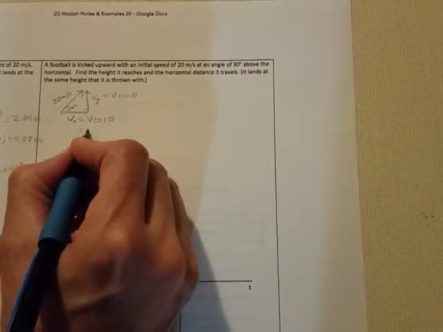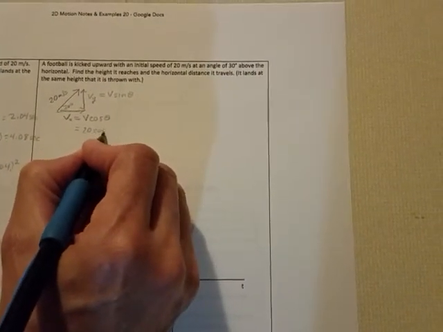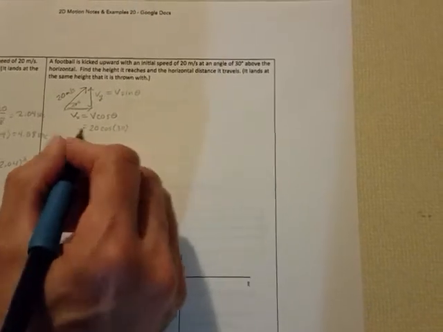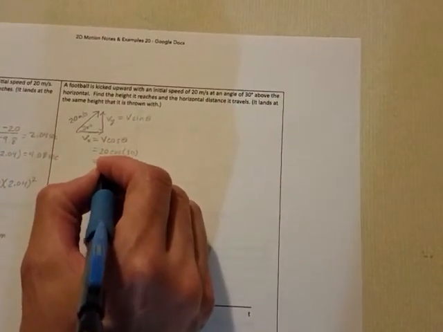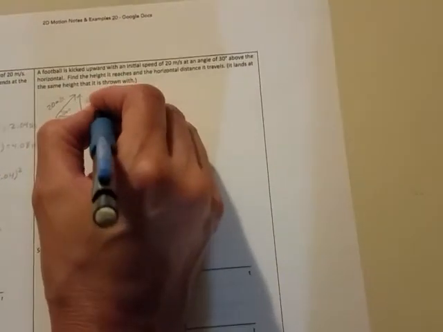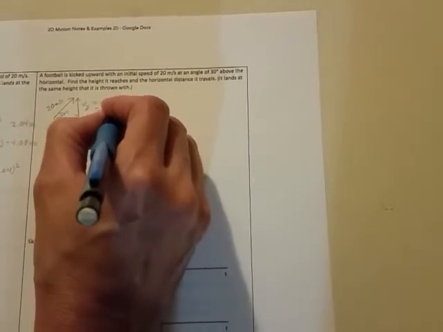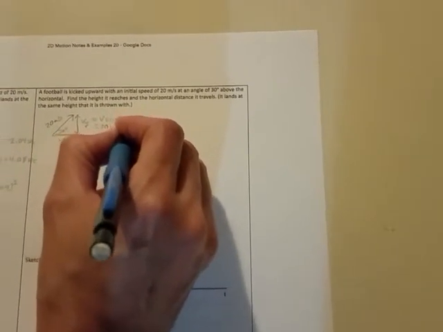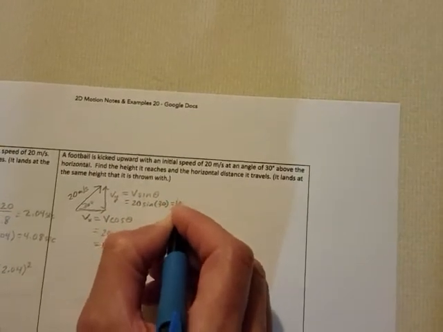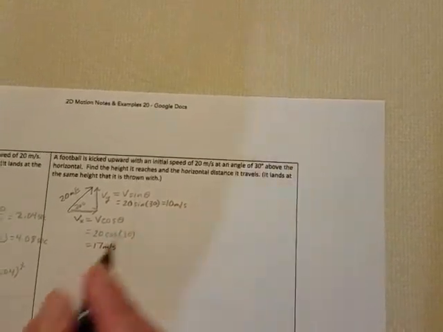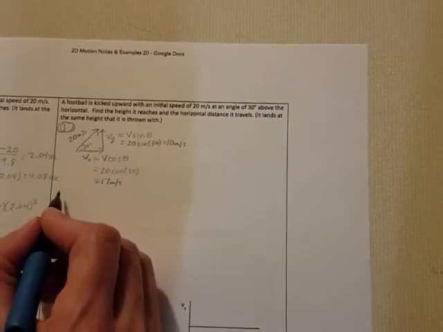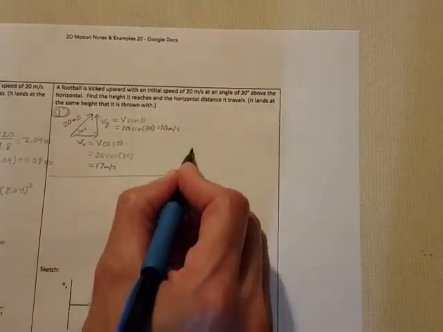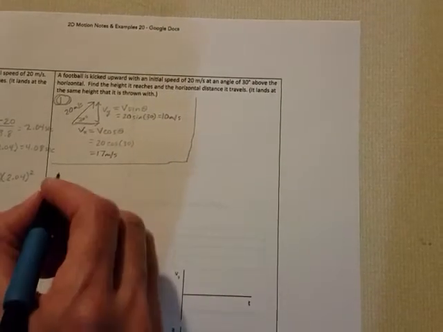This is equal to 20 times the cosine of 30, which will give us 17 meters per second. This will be 20 times the sine of 30, which will give us 10 meters per second. So that's the first step. That's the most important part. If you don't do this, you can't do any other part of the problem.